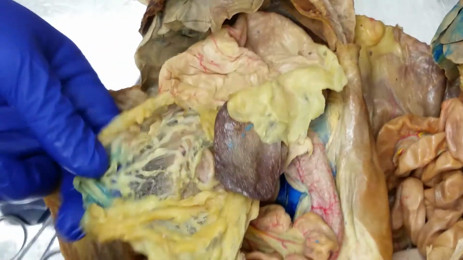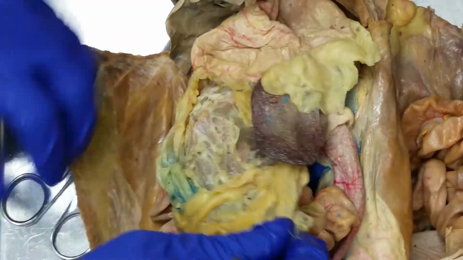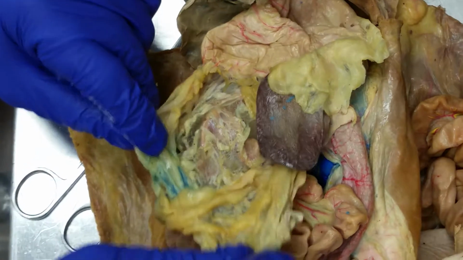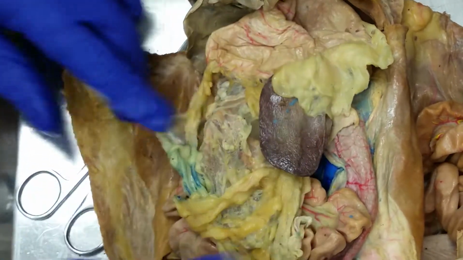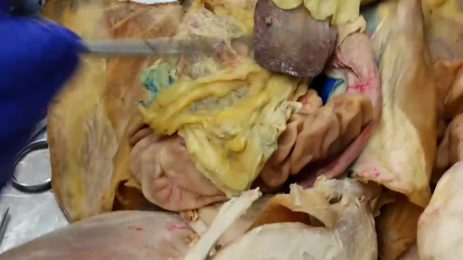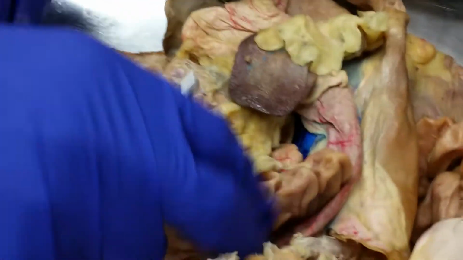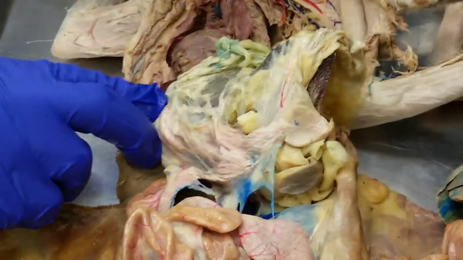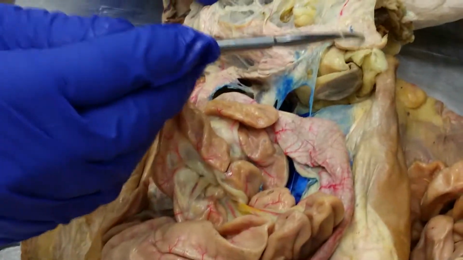So what is this that looks like an apron? You see, I've got an apron at my house too. The greater omentum. Yeah, the greater omentum, and the greater omentum is attached to the greater curvature of the stomach. Isn't that right? So this is the spleen. This is the spleen. Okay, we do that. We open it up like that.